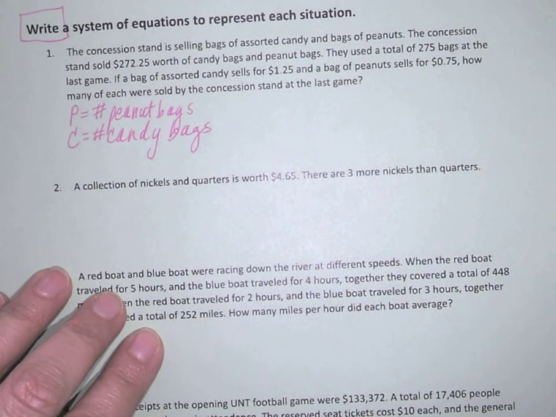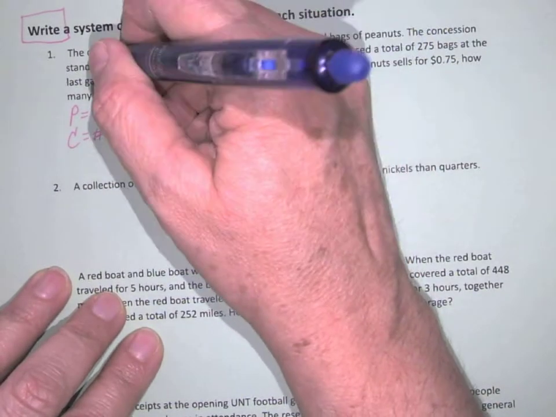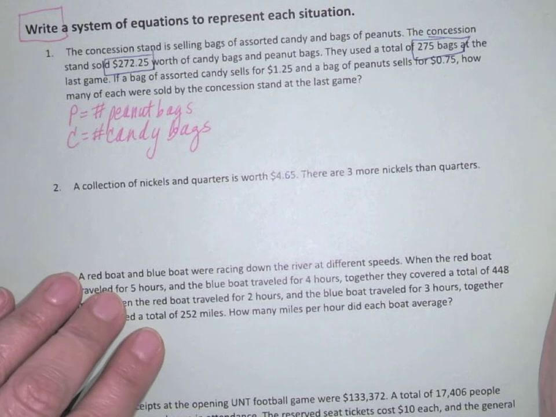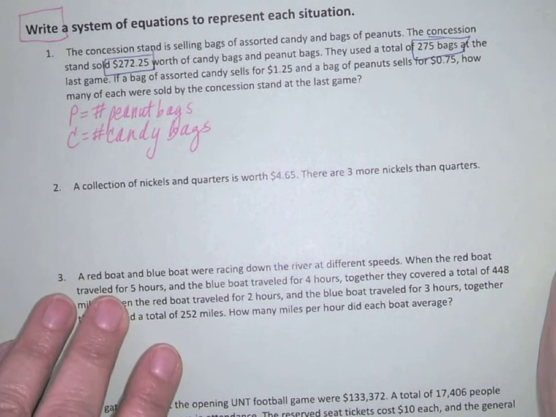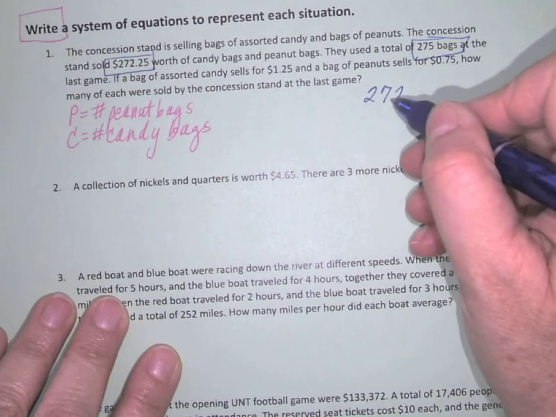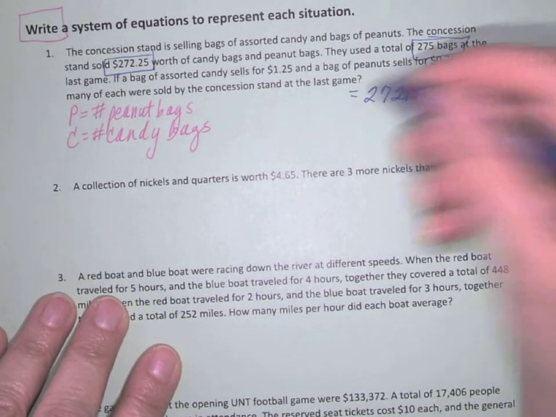So we know two totals. We know how much total money and how many total bags. Which equation would you like to do first, the bags or the money? Money. That's exactly what I was thinking. Okay, there's the total. That's how much money I made.